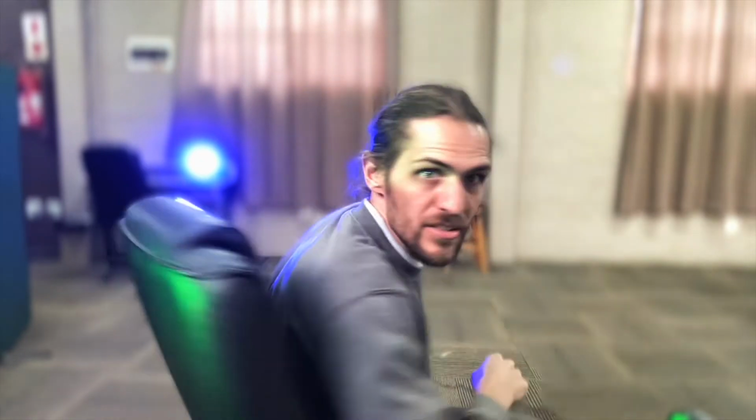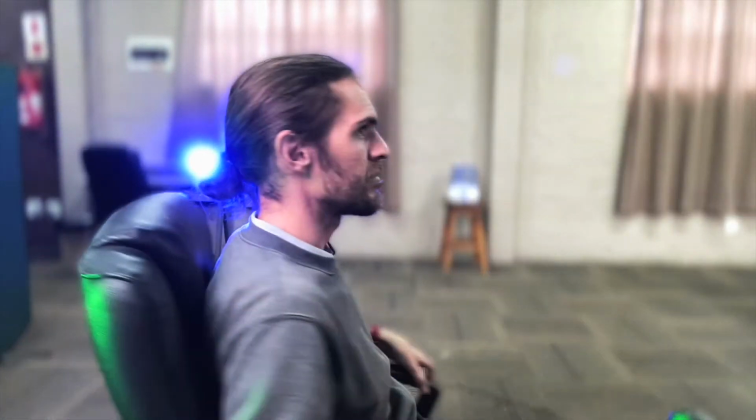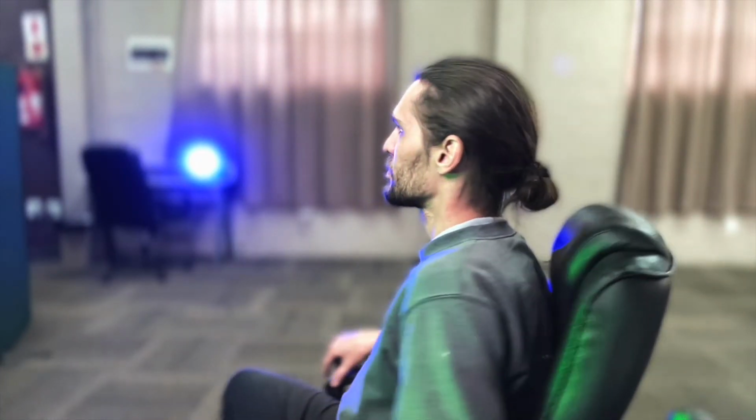Hey guys, it's Ryan here and we are doing our next VFX tutorial, and today we are teaching how to create a turntable for your product. So you model something and then to show it off you put it on a turntable, kind of like this. So yeah, let's get started.